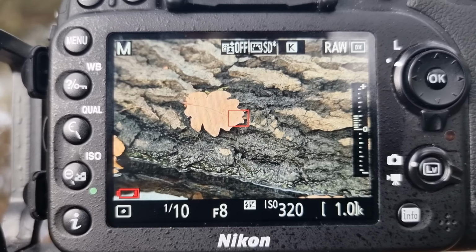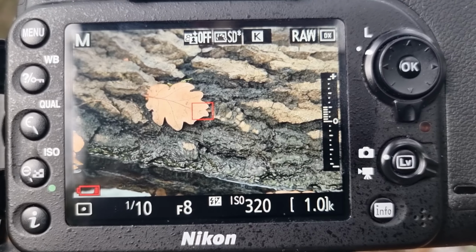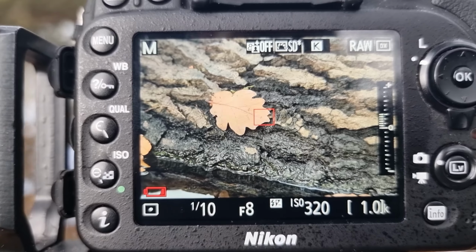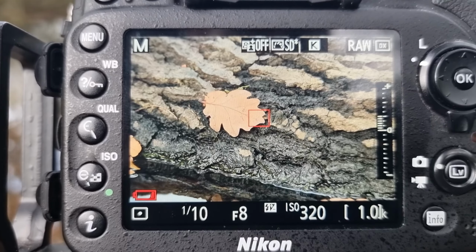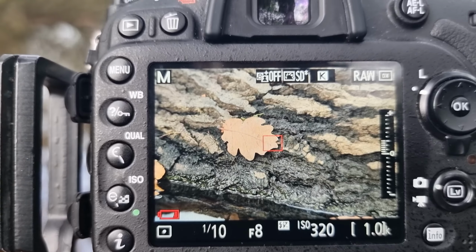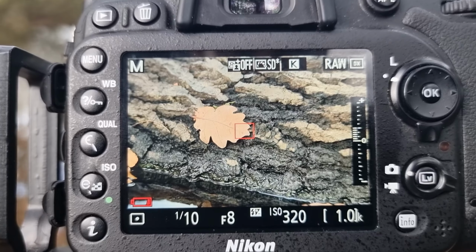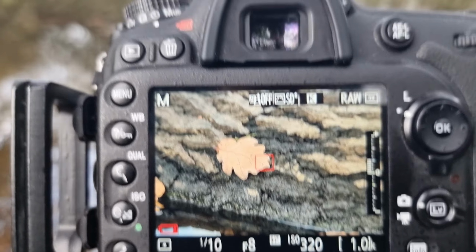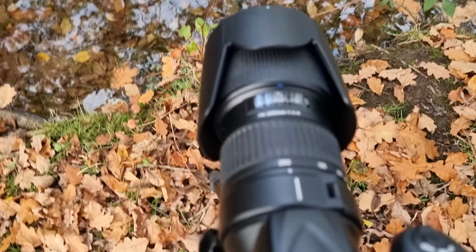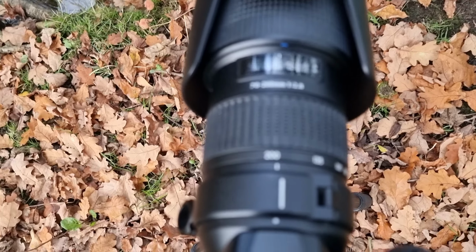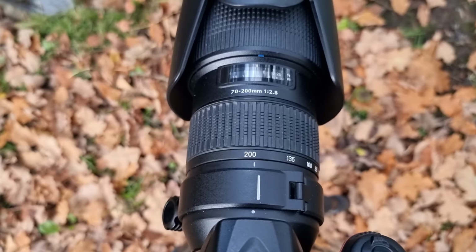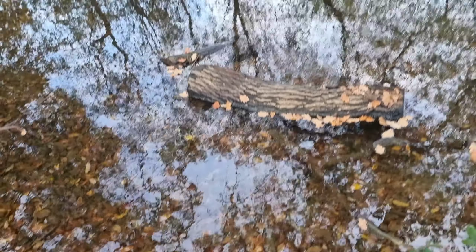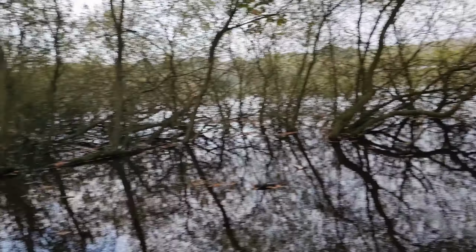I've slightly overexposed it by one stop, only because I can get some of the details in the shadows. But yeah, f8, 1/10 of a second, ISO 200. Yeah, and that's my scene, guys. Look how messy and cluttered that looks. So if that's turned out all right, here's the shot.